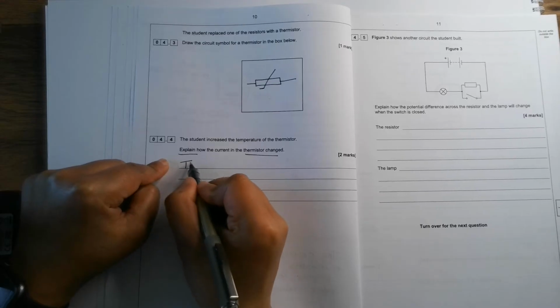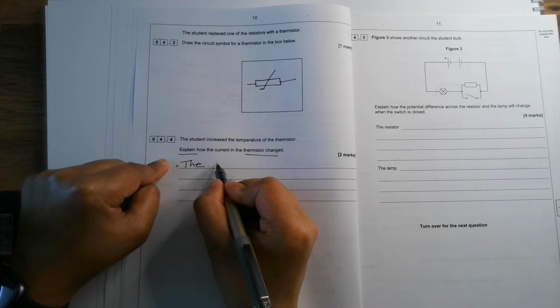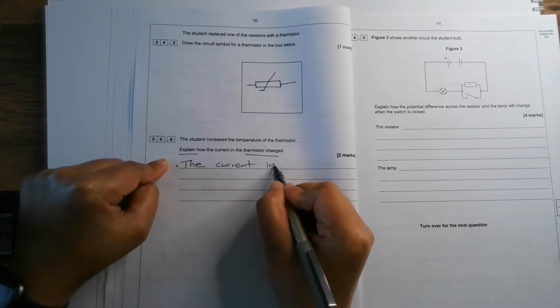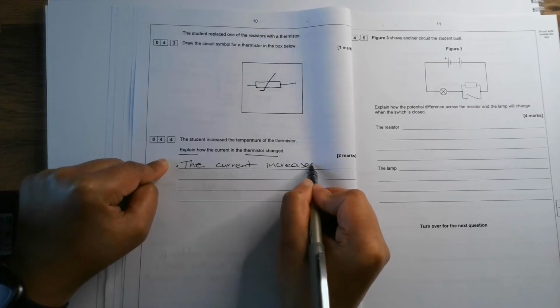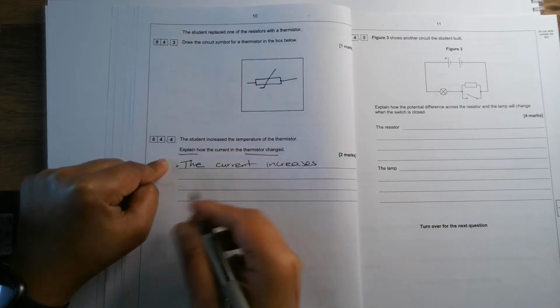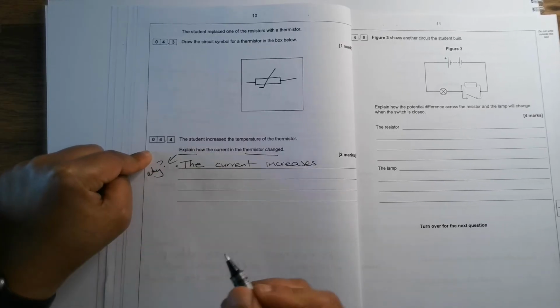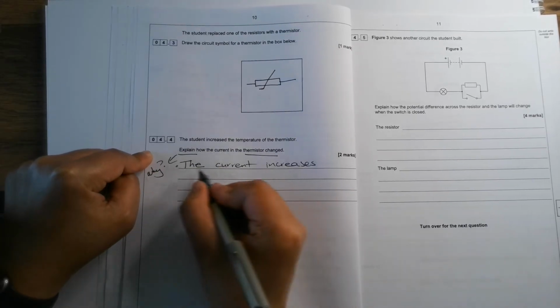The current, so if you increase the temperature, the current increases. And then it's an explain question. Explain question always means why. The resistance decreased.